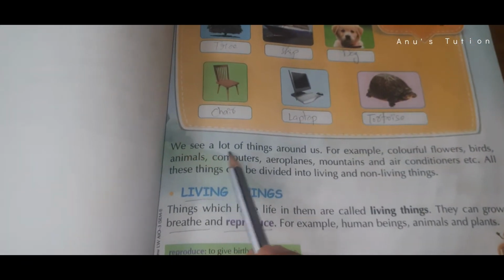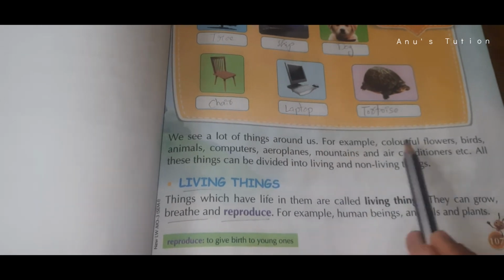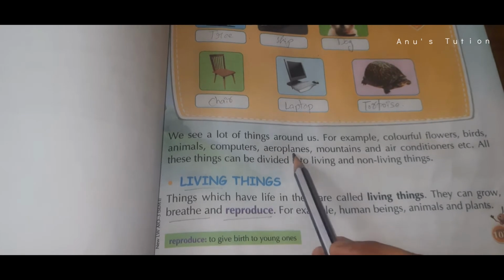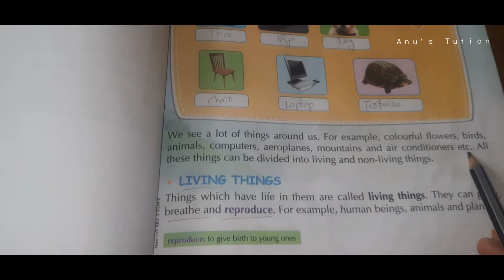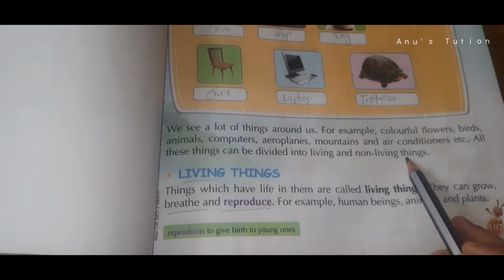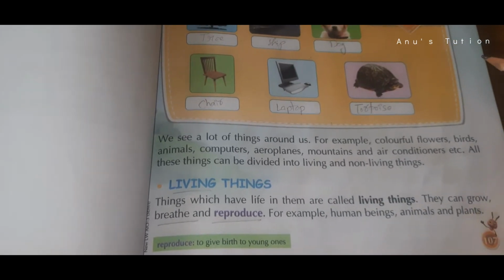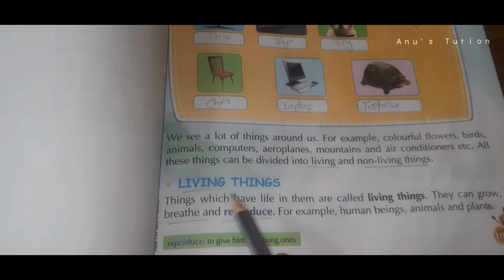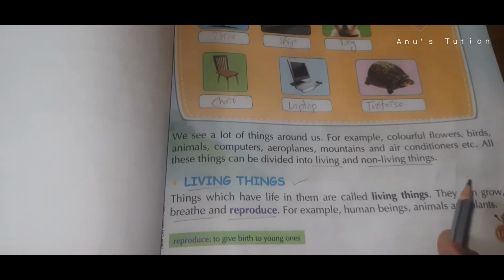We see a lot of things around us. For example, colorful birds, flowers, animals, computers, aeroplanes, mountains and air conditioners, etc. All these things can be divided into living and non-living things. Things can be divided into two parts: living and non-living things. First we will discuss the topic living things.